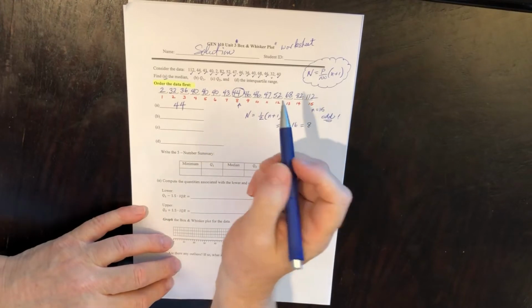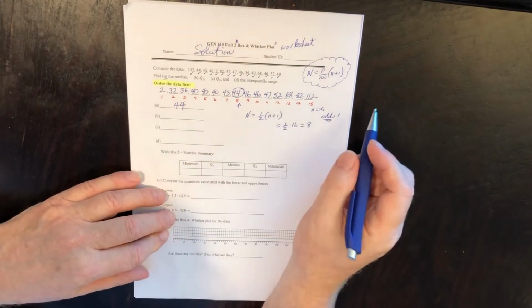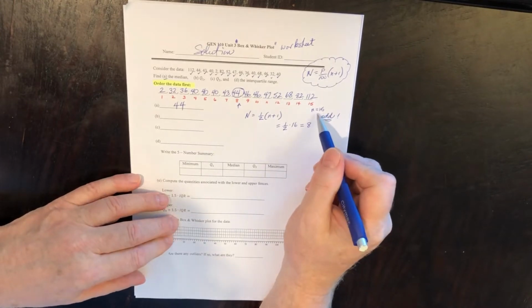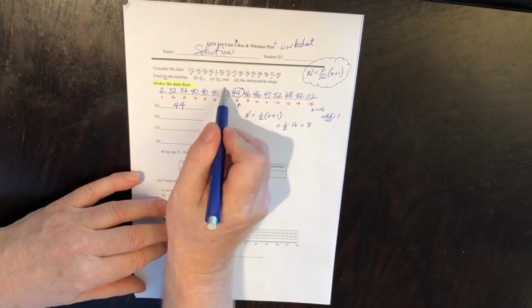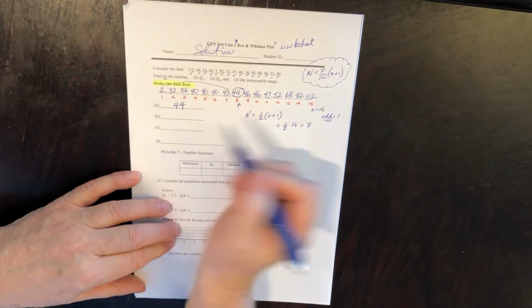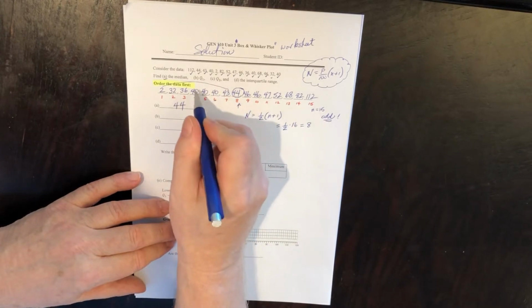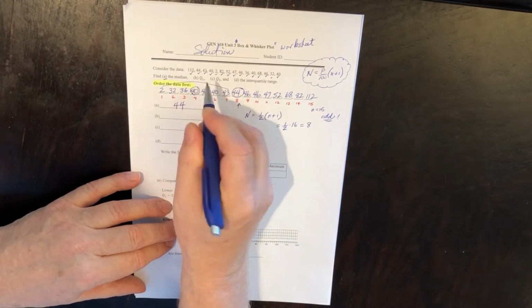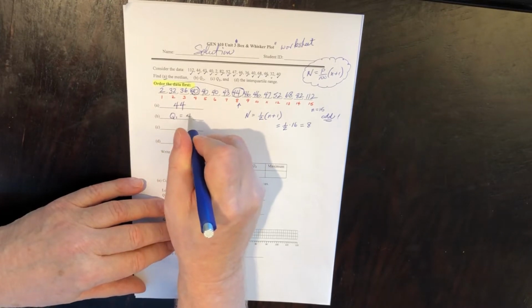Next, the first quartile. Do you remember that when we have an odd number of pieces of data, you can find the first quartile as the median of the lower half? Can you see the middle number of the lower half? The first quartile is the number 40.